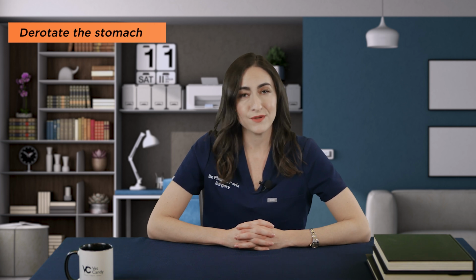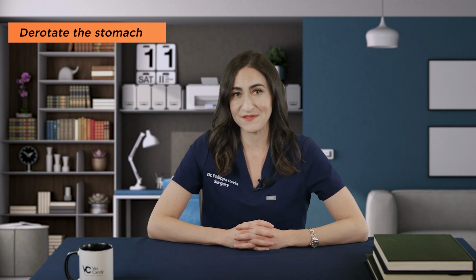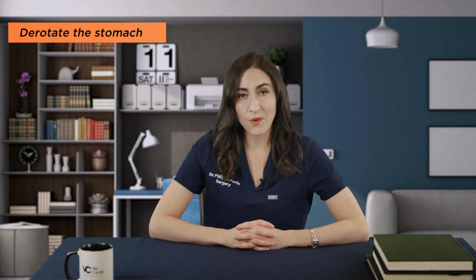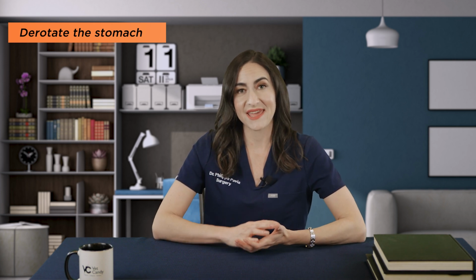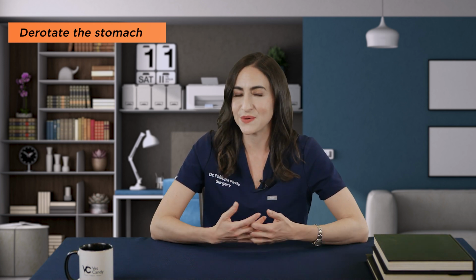So the owner has agreed to go forward with surgery and you're about to get started. What does the surgery look like? First things first, get in there and derotate the stomach. You usually can't do anything else in terms of an abdominal explore before you've derotated the stomach and gotten all of that gas and fluid out of there. I always like to have shortcuts. It can be hard to remember in the heat of the moment when a patient is unstable exactly which way the stomach is twisted. Is it clockwise? Is it counterclockwise? You're not going to remember.